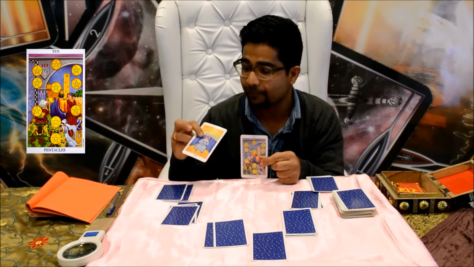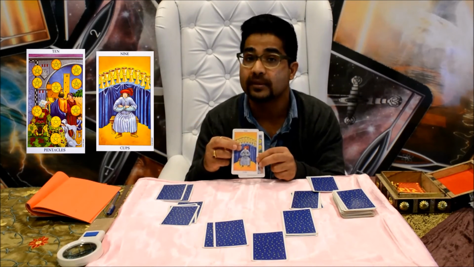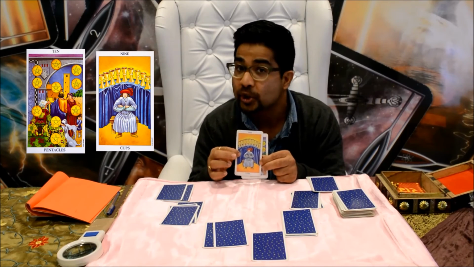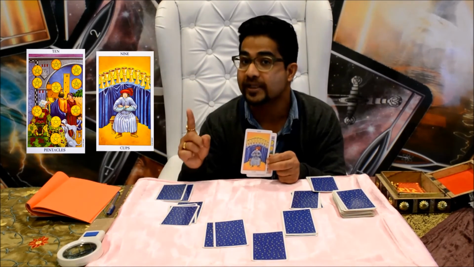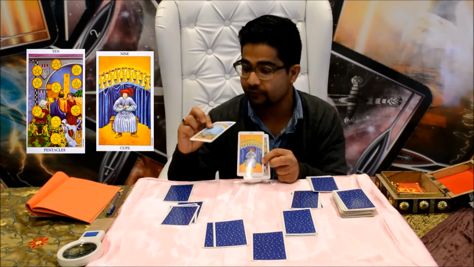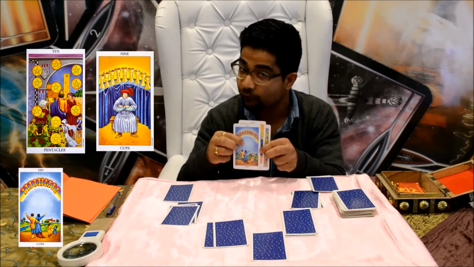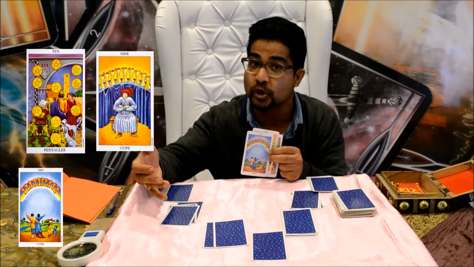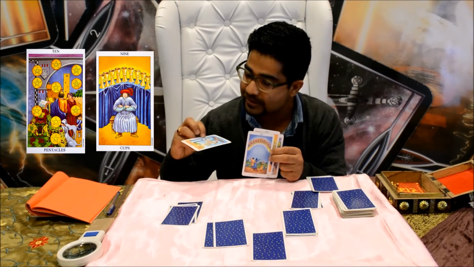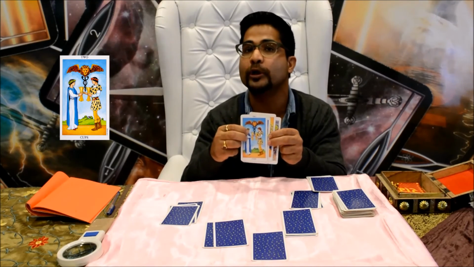Next, let's say, for example, the 9 of Cups, again a card of wish, which will just confirm that the person is going to get his wish. Similarly, the 10 of Cups, again a card of family, a card of happiness, means the person is going to get into a marital relationship very soon. And lastly, let's say the 2 of Cups is also going to give you the same hint.